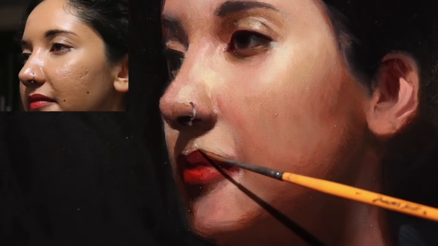Let's say a little more light right there. And now I'm going to get into a little bit of the kind of the middle tone region of the palette with a little bit of cadmium red medium.